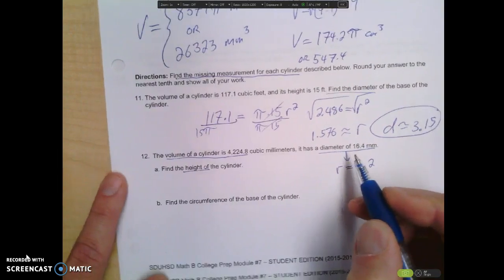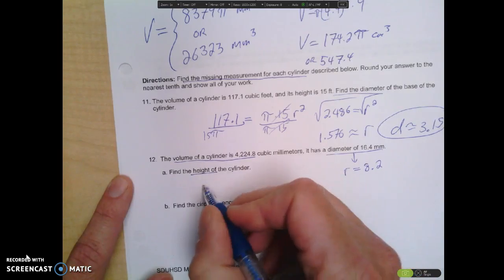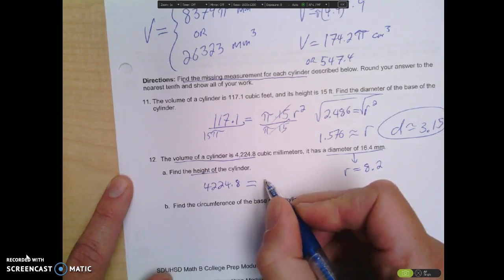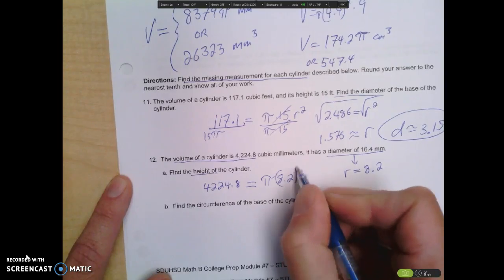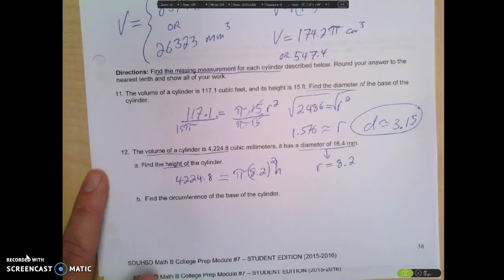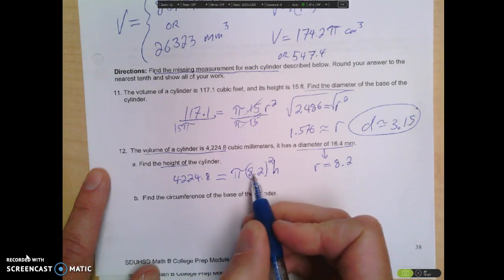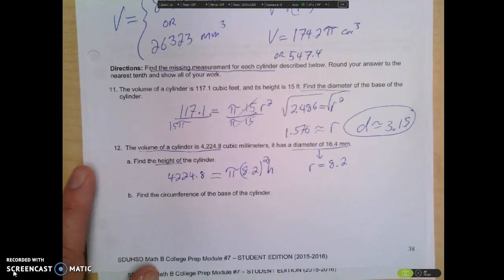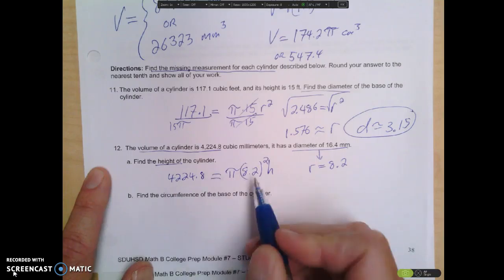So now, plug stuff in. Volume equals pi r squared times the height. Well, they tell us that 4224.8 is the volume, equal to pi. We know what r is this time. It's 8.2 squared. And they're asking us to find the height, so I'm going to put in an h. Now all you need to do is square that, multiply by pi, and then divide it by that. I'm going to press pause so I don't run out of time. So again, square the 8.2 times pi, get a number, and then you're going to divide both sides by that number.